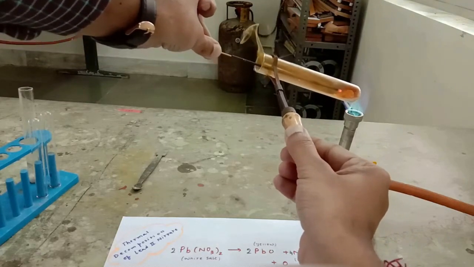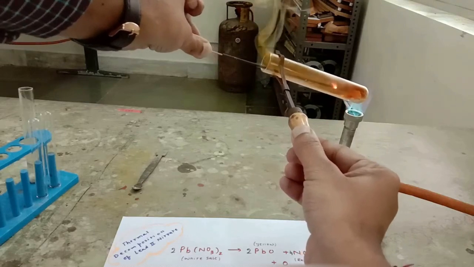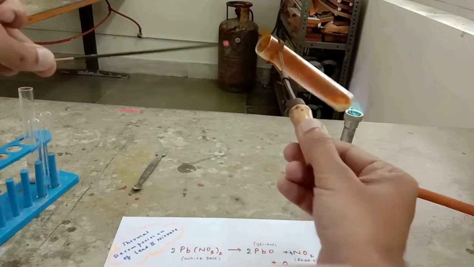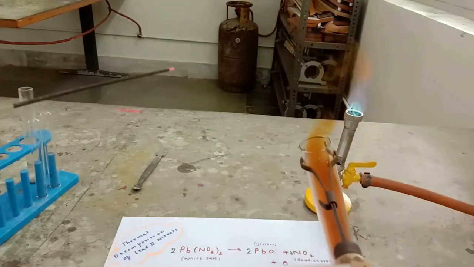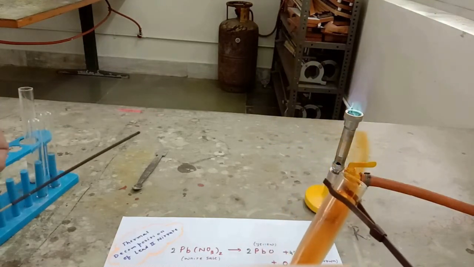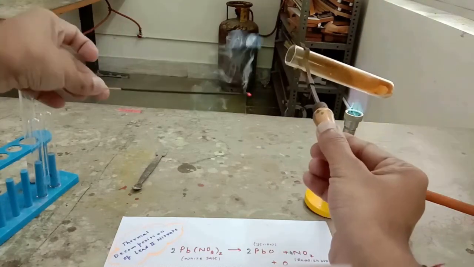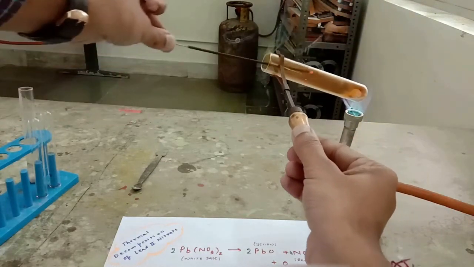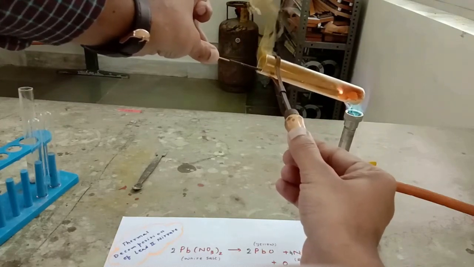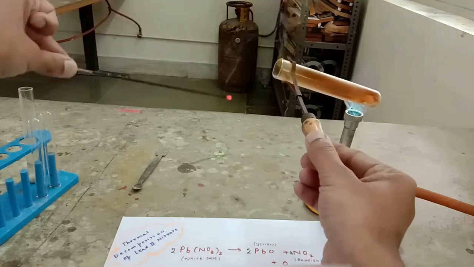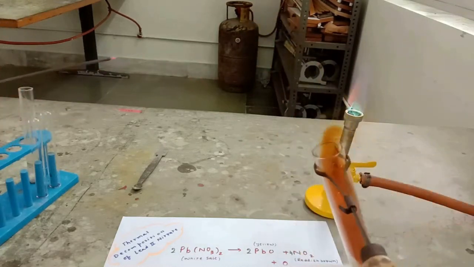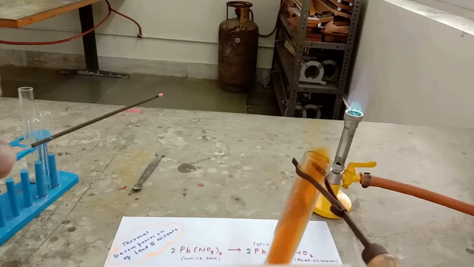And when we insert this incense stick, it burns brightly because of the liberation of oxygen gas. Why? Because we all know oxygen is a supporter of combustion. So when we insert a burning stick, it will burn brightly. Clear, dear? Yes. So in this experiment, two types of gases are liberating. One is nitrogen dioxide and another one is oxygen.